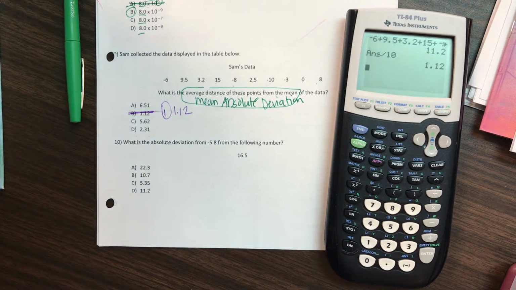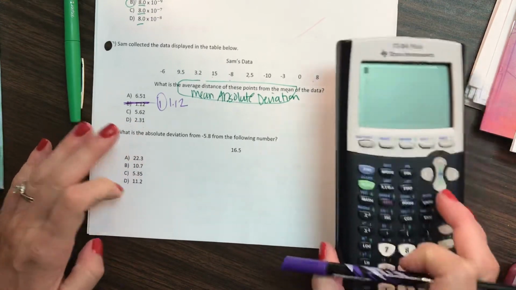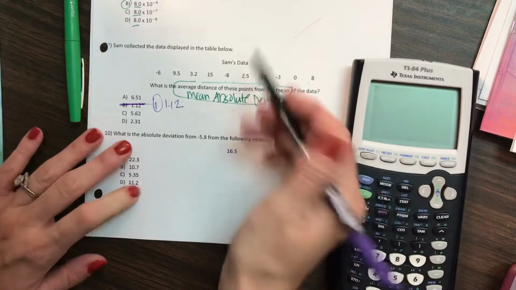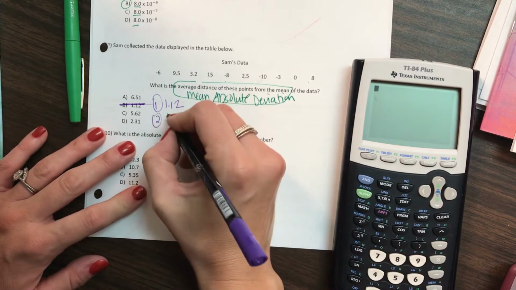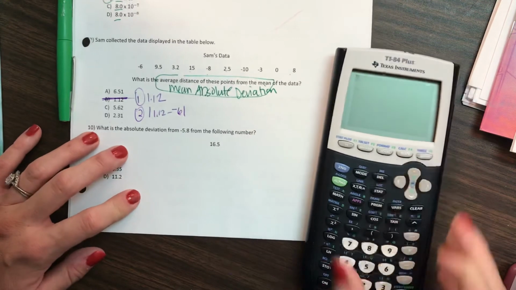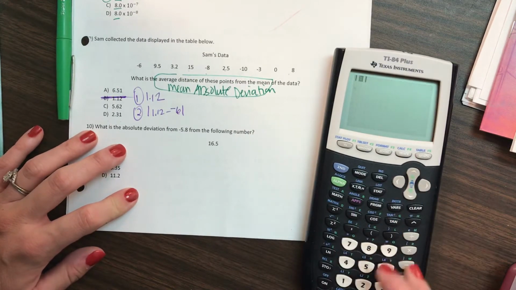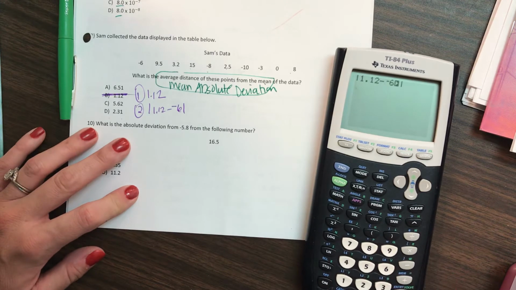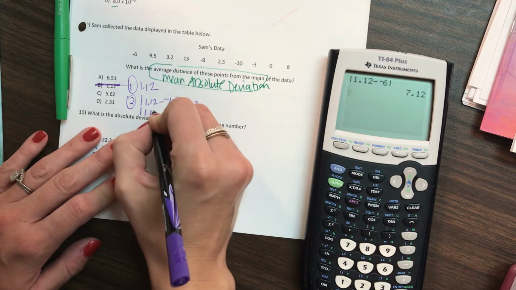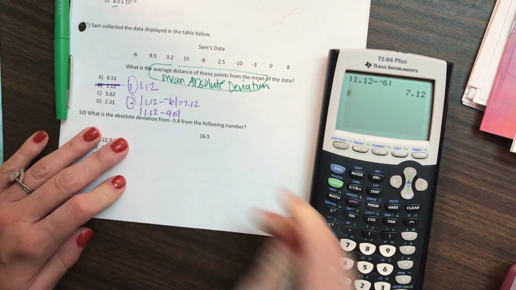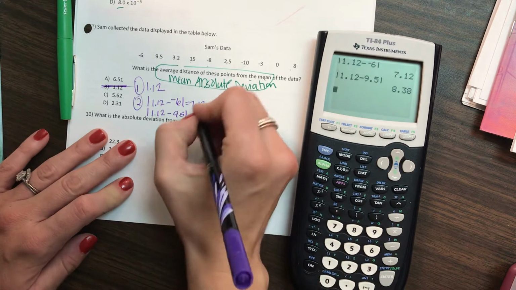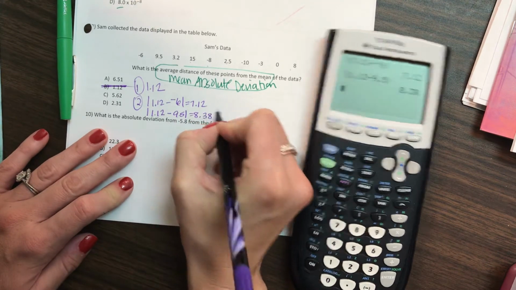So now, so many numbers. Okay, step 2. Now we're going to subtract 1.12 minus -6 is 7.12. 1.12 minus 9.5 is 8.38.